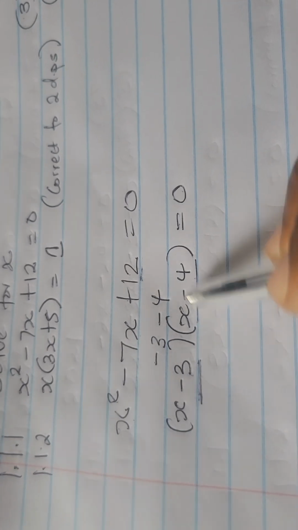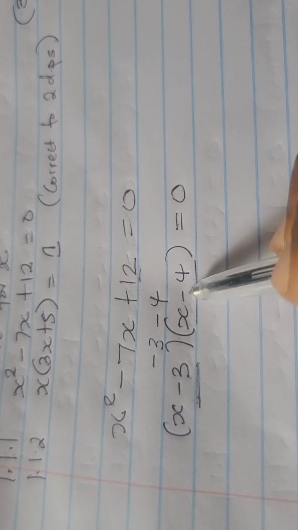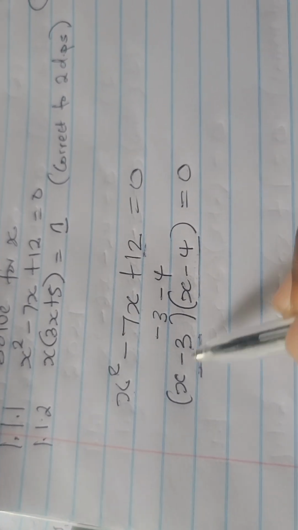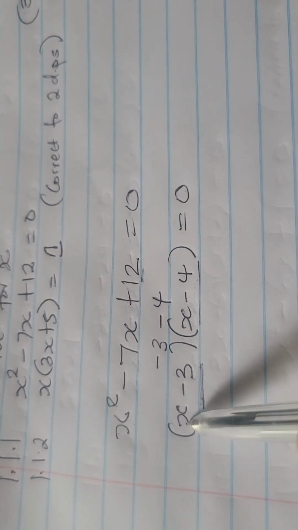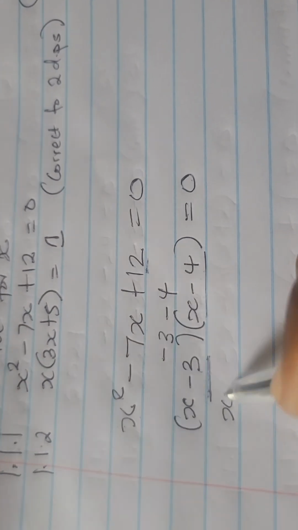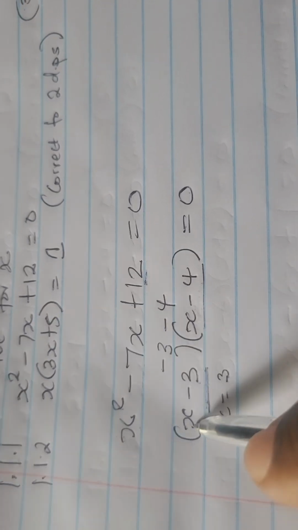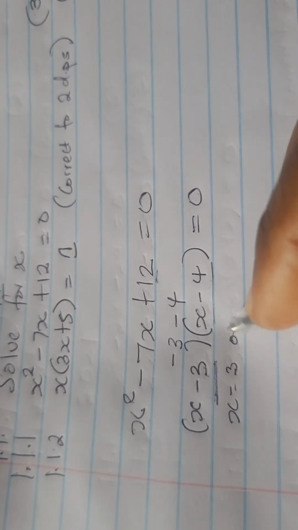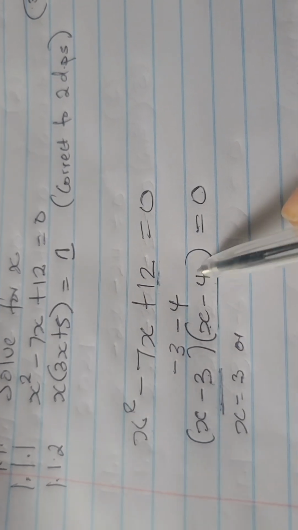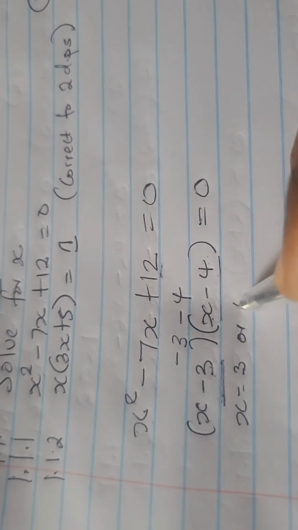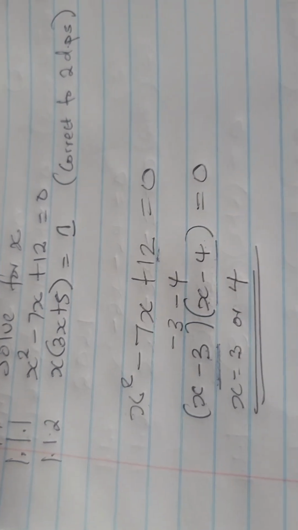Two numbers are multiplied to get a 0 when either of the two numbers is a 0 itself. So we want to make this bracket equal to 0, and this one equal to 0. How does this bracket, x minus 3, give us a 0? It gives us a 0 when x itself is equal to 3. Why? 3 minus 3 is 0. Or x minus 4: to get a 0, this must be 4 minus 4, which means x is also supposed to equal 4. You get yourself 3 marks there.